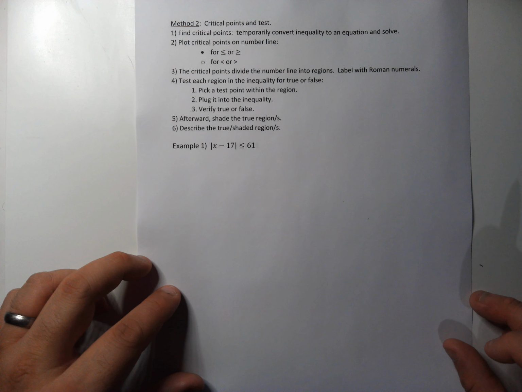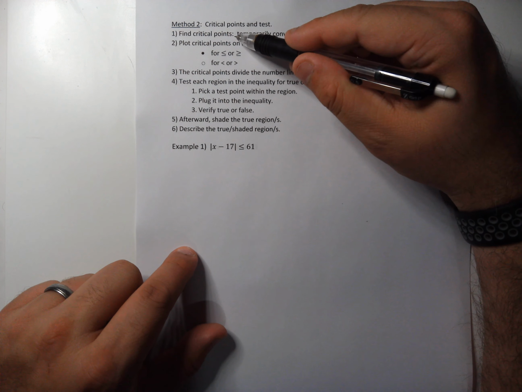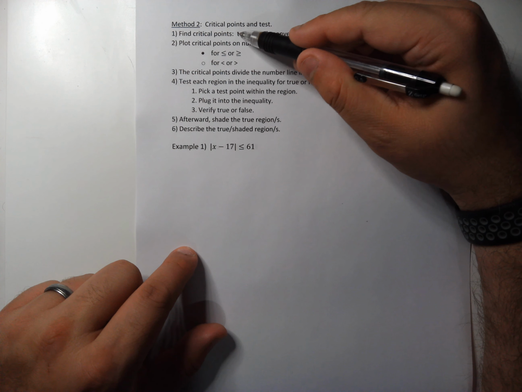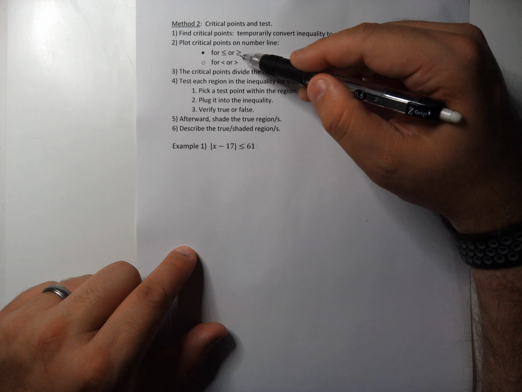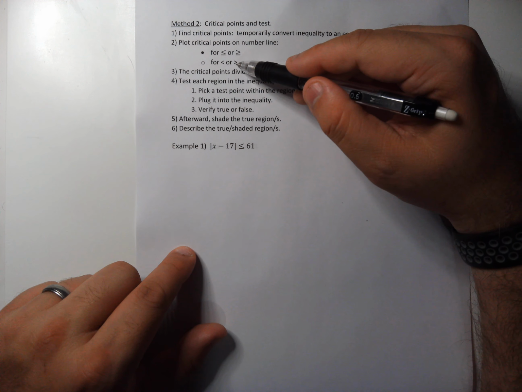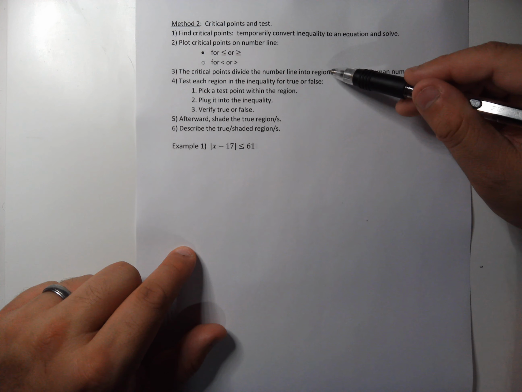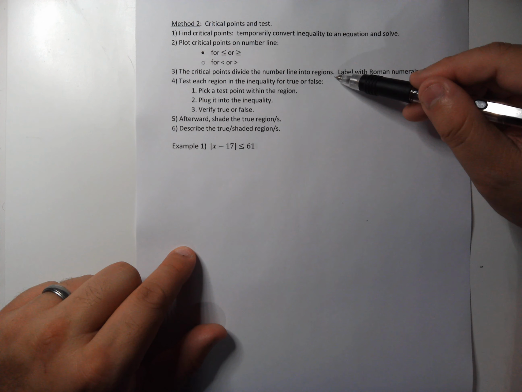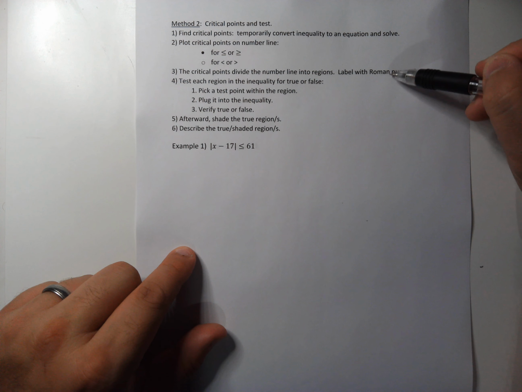Okay, critical points and test. You find the critical points. You temporarily convert the inequality into an equation and solve. You plot the points on the number line, closed dot for the or equal to's, open dots for strict inequalities. Those critical points divide the number line into regions, label them with Roman numerals. Test each region in the inequality for true or false. Pick a test point within the region, plug it in the inequality, verify true or false. Shade the true region or regions and describe the true or shaded regions.